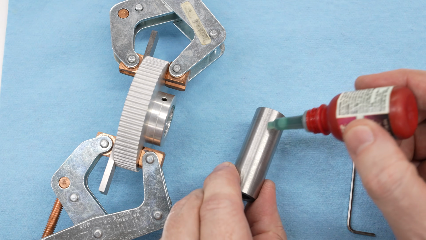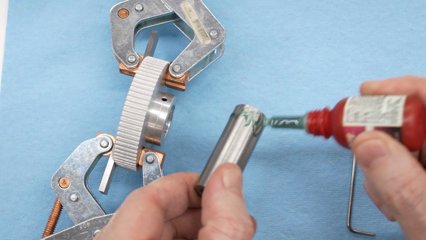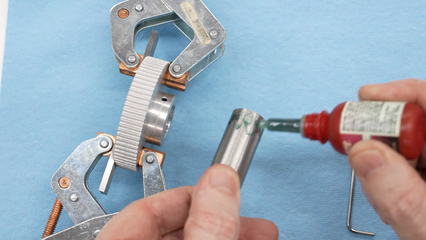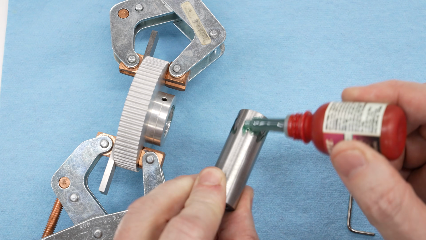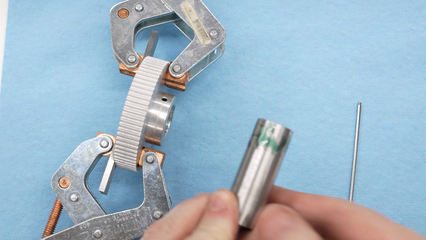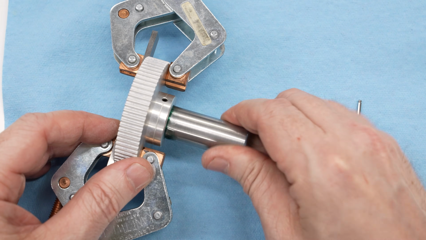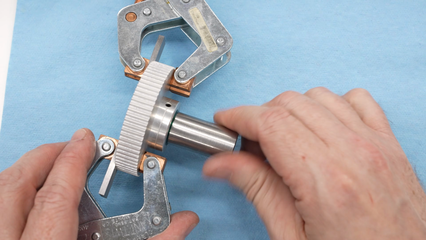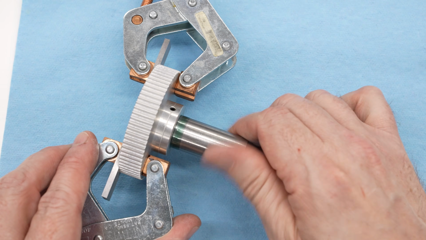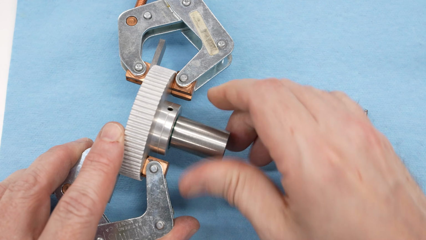Now, I don't know if there's a right way and a wrong way of doing this, but if there is a wrong way, you're probably looking at it. I'm sure you'll tell me all about that down in the comments, but I'm just going to put on a liberal amount, more than I need, and then rotate this as it goes in and kind of slide it back and forth to try to make sure that I've got a nice even coat of the compound over all of the mating surfaces.